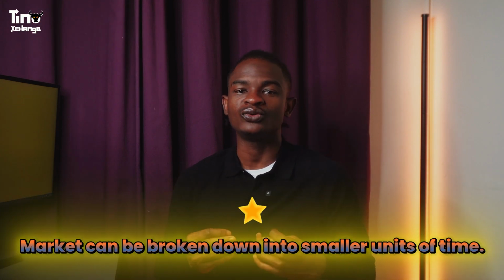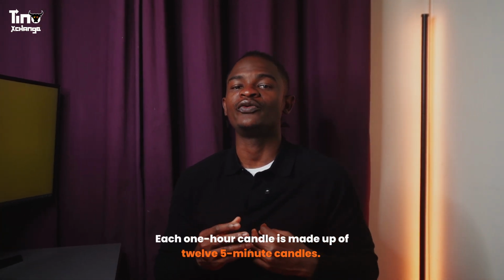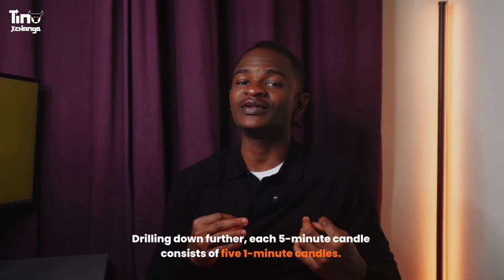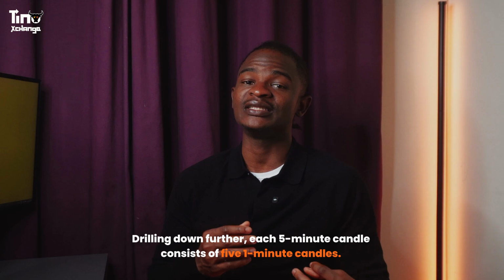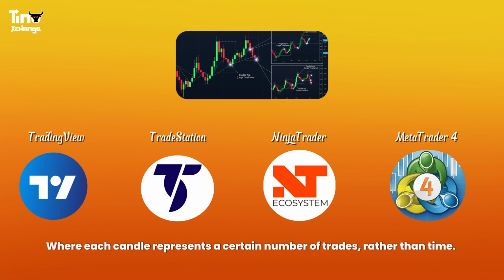In practical terms, this means that the market can be broken down into smaller units of time. A daily candle is composed of 24 1-hour candles. Each 1 hour candle is made up of 12 5-minute candles. Drilling down further, each 5-minute candle consists of 5 1-minute candles. And if you go even further, some platforms allow traders to view tick charts, that's like the seconds charts, where each candle represents a certain number of trades rather than time.